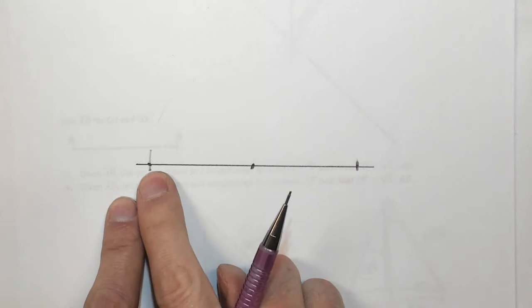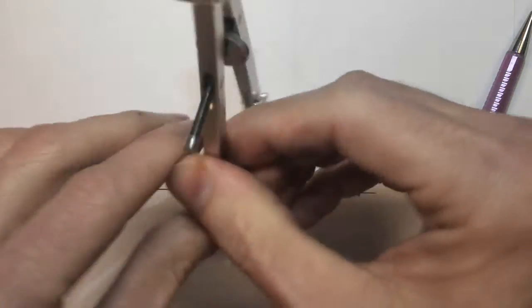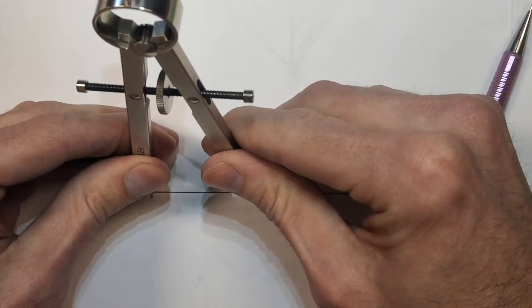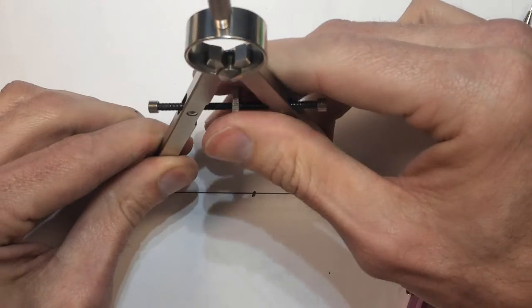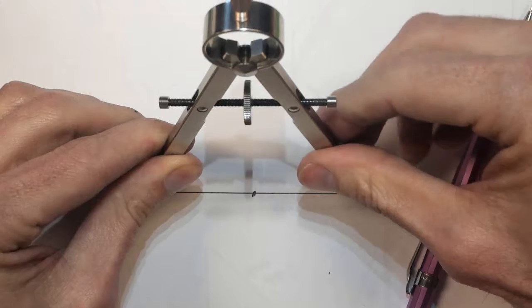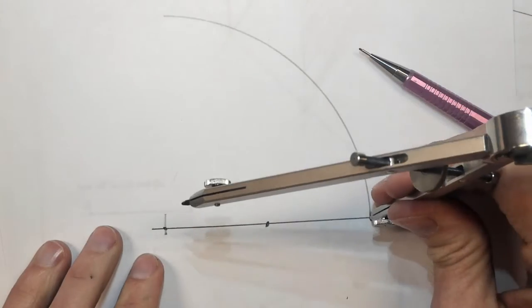I'm going to stretch my compass from one side to the other side in order to make my equilateral triangle. Point on the left side, pencil over here on the right side. Make an arc going up, about a quarter of a circle. Do the same thing in the opposite direction.